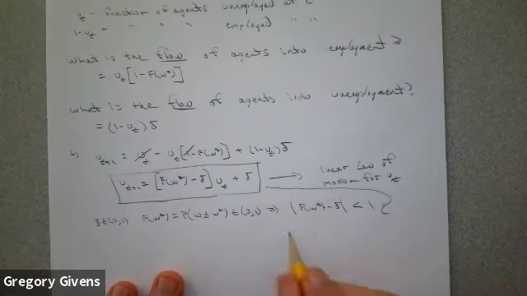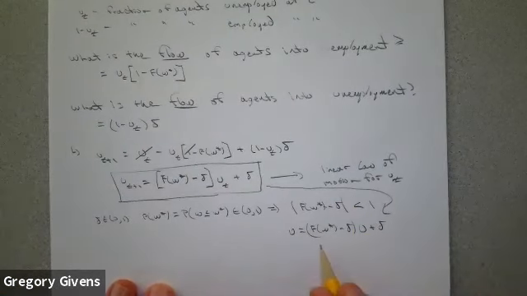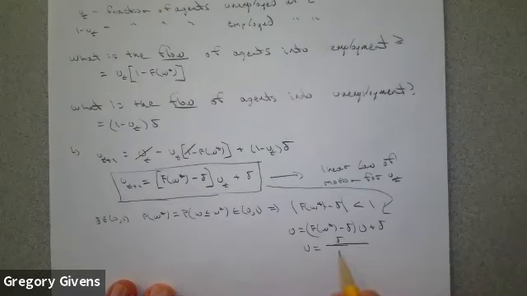The steady state is going to occur where U is equal to F of W star minus delta times U plus delta. If we solve this equation for U, we get that the steady state level of unemployment is equal to the separation rate divided by the separation rate plus 1 minus F of W star.